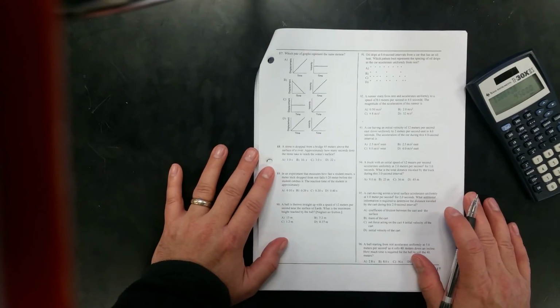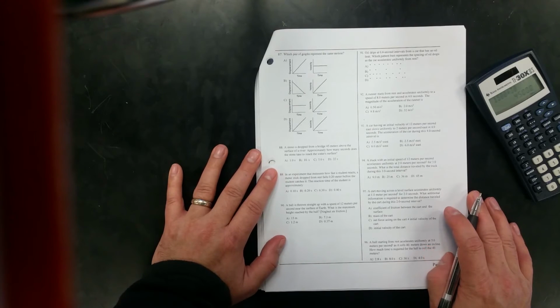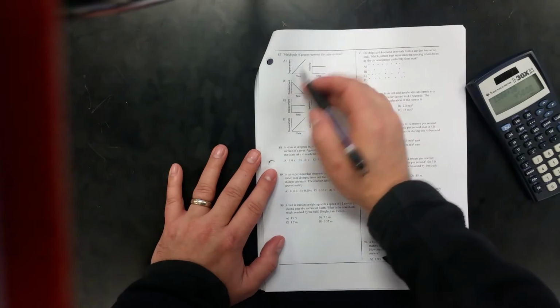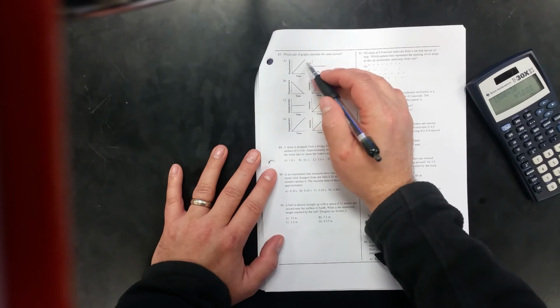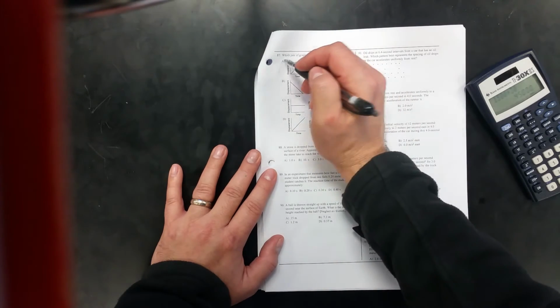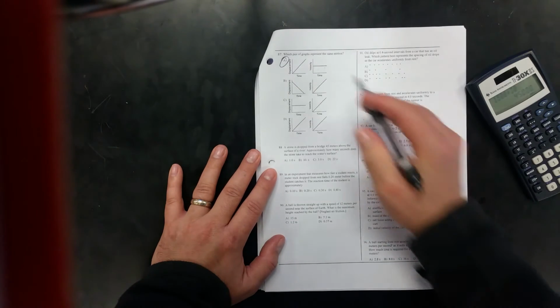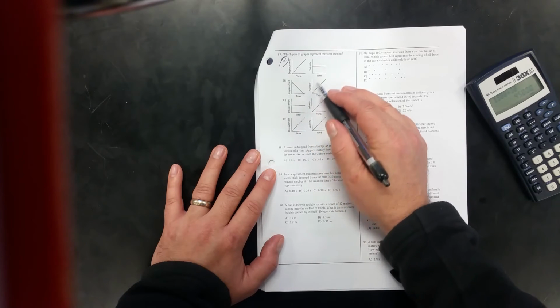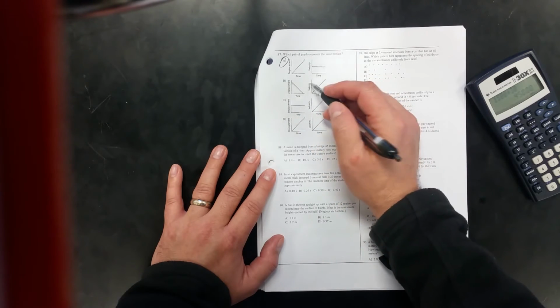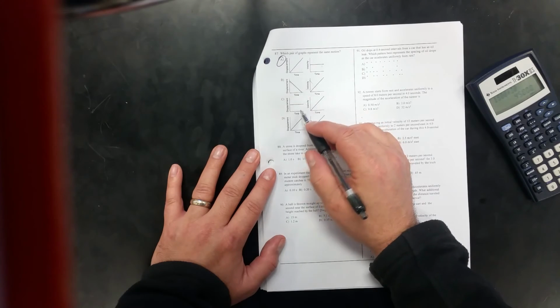Which graphs represent the same motion? Okay, so let's think about it. This right here, displacement versus time, is moving forward, but the slope's not changing, so it's constant velocity. Those look like they are the same motion. We can verify. This one's going backwards, so the slope of velocity should be negative and it should be constant. This is not constant, so that's definitely not our answer.